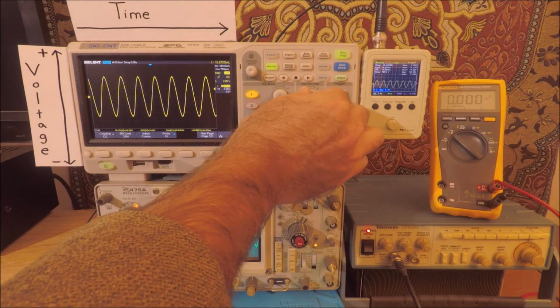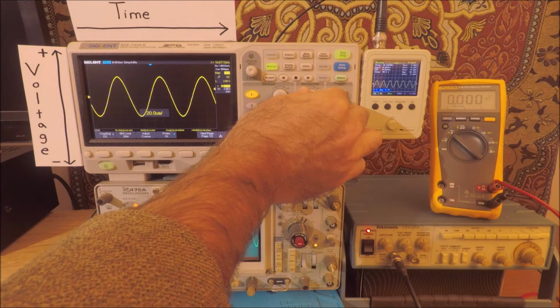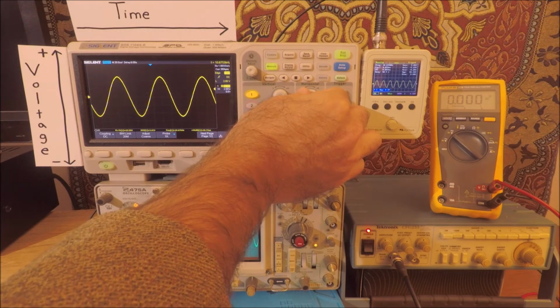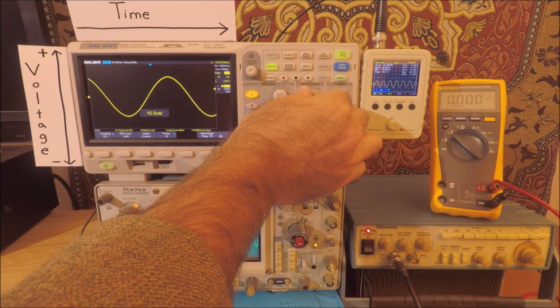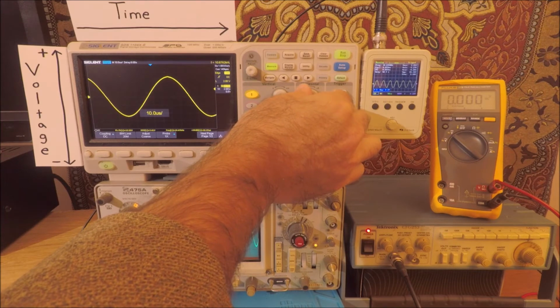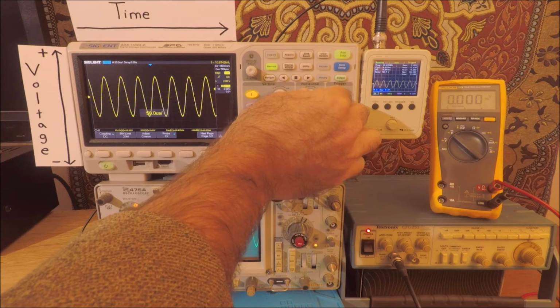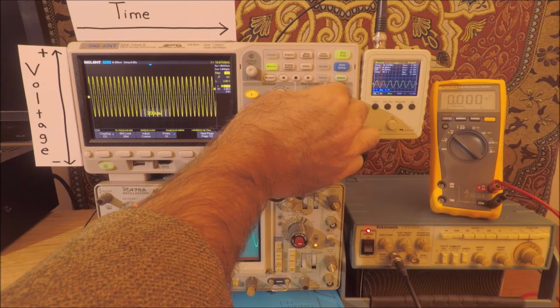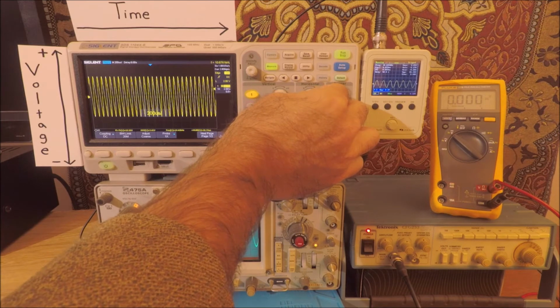rotate it in one direction, then we're changing the time per division. That's 20 microseconds per division. Here's 10 microseconds per division, zooming in. And of course, we can zoom out just the same. There's 200 microseconds per division.